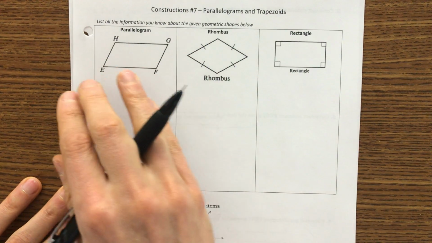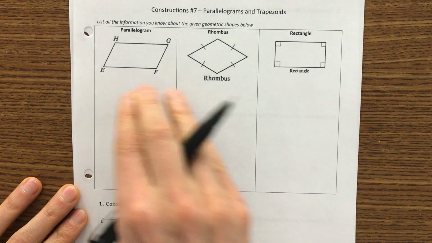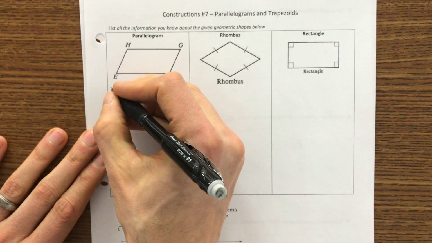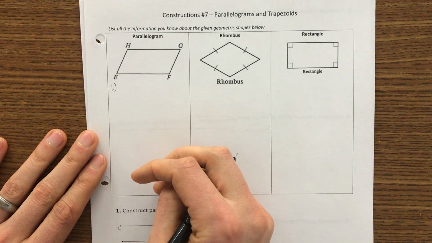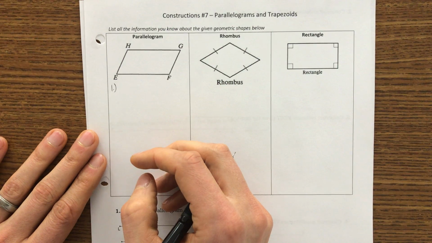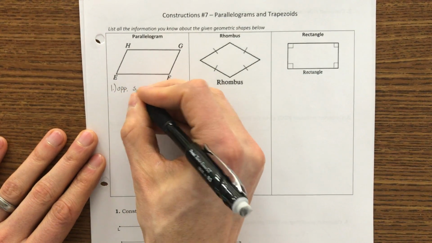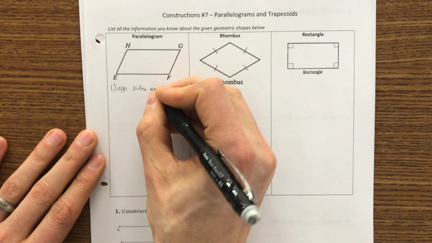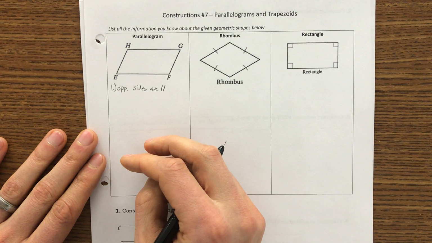But first I want to talk about the major information I need to know about a parallelogram, a rhombus, and a rectangle. Let's start with the parallelogram. I have 5 things in particular that can help me construct. What's maybe the first thing that's important? Opposite sides are parallel. And that's important for construction because we know how to construct parallel lines.